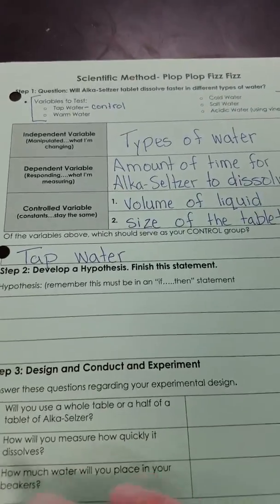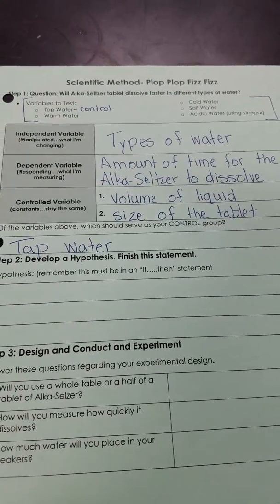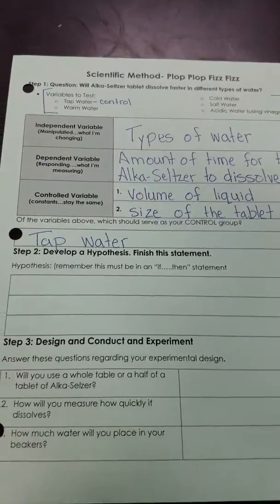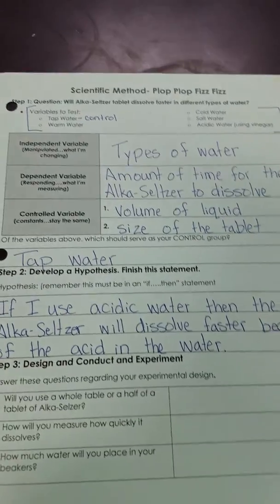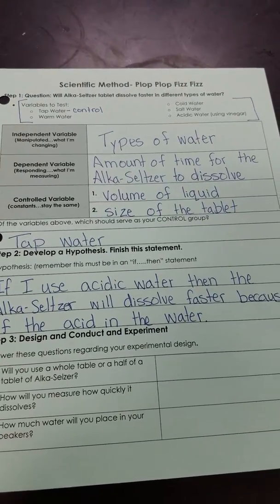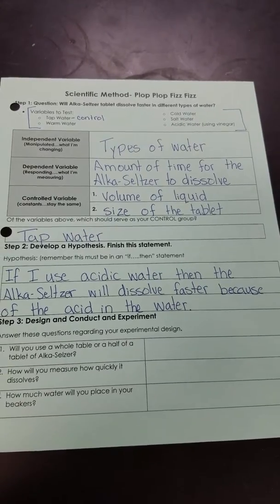Okay? So then we need to develop a hypothesis. If I use this type of water, then I think this is going to happen. And I'm going to pick a popular one with my students. Okay, so this one is popular with some students. So if I use the acidic water, then the Alka-Seltzer will dissolve faster because of the acid in the water.